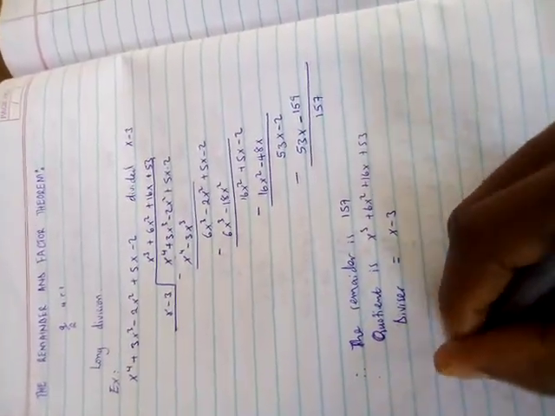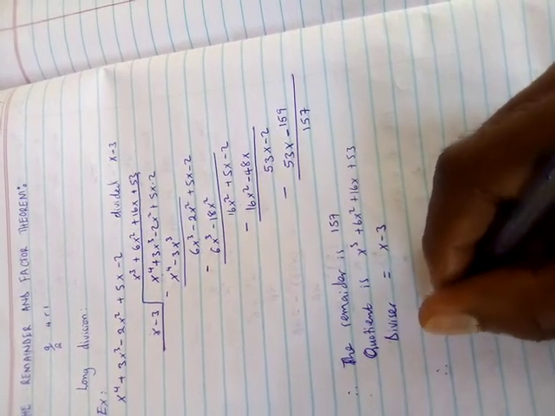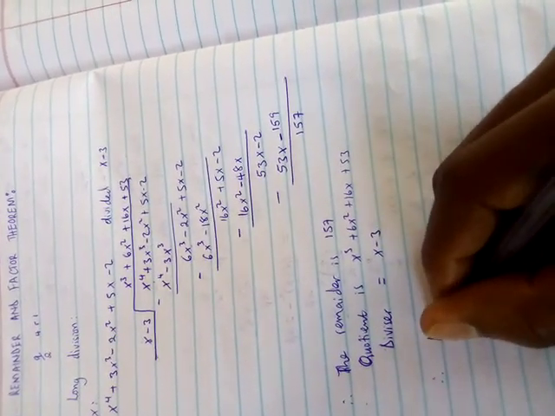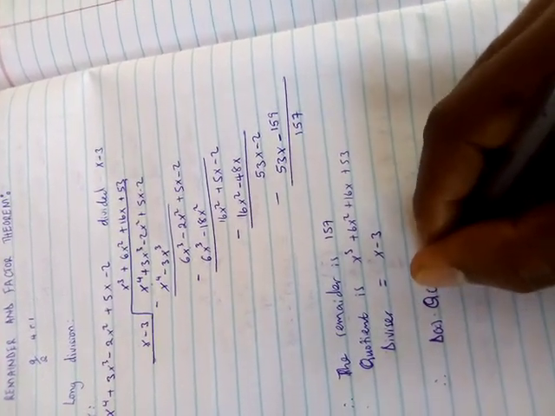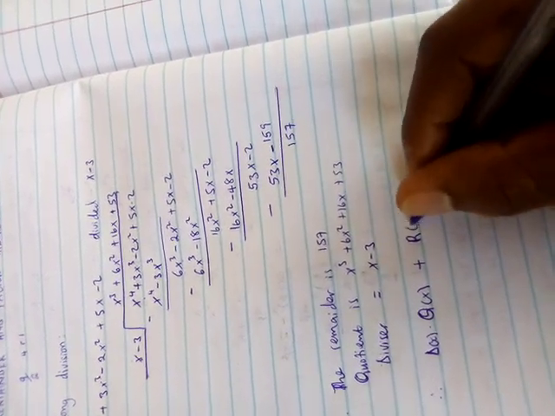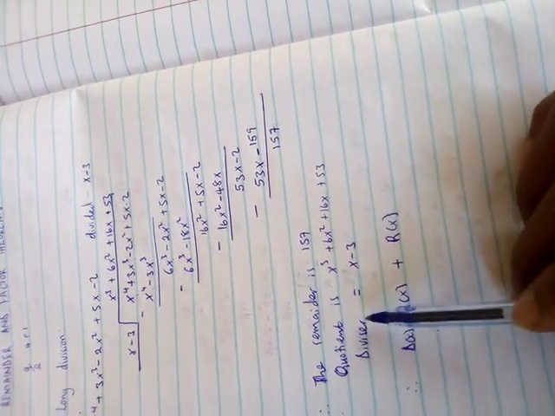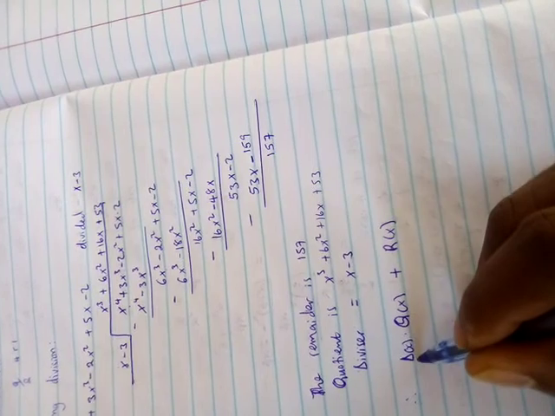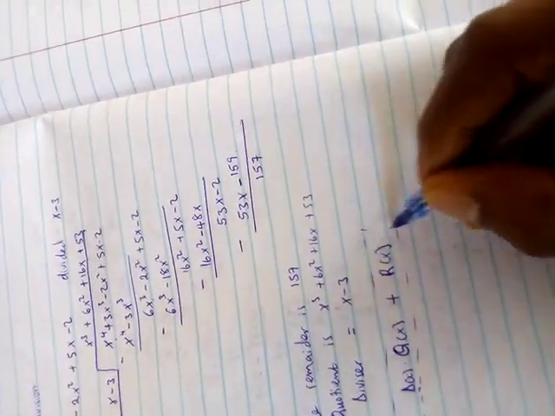In other words, the polynomial can always be written in terms of the divisor, if I call it d of x, multiplied by the quotient, q of x, plus the remainder, r of x. That is always my polynomial: divisor times quotient plus the remainder.